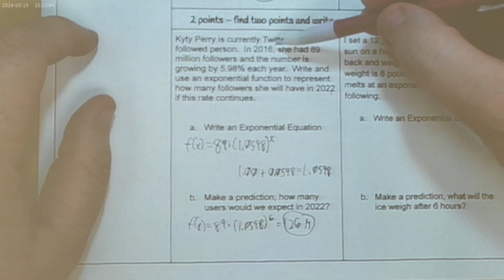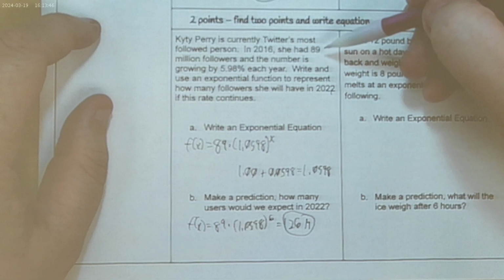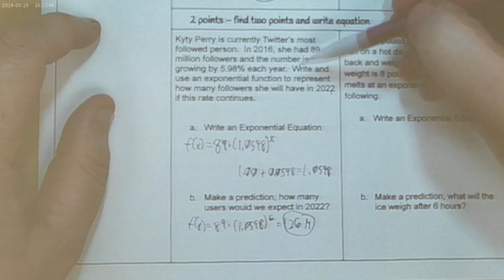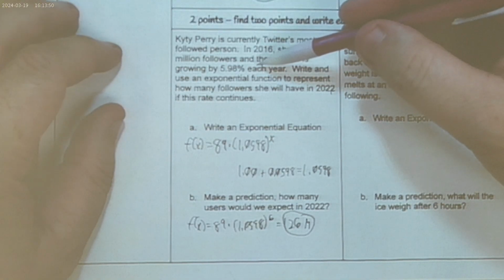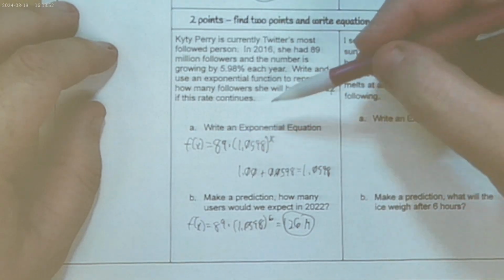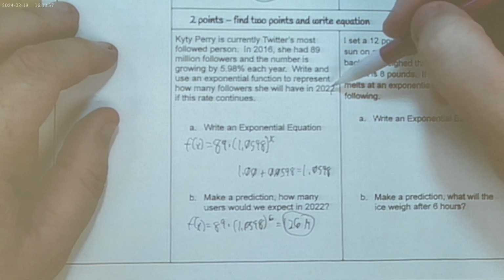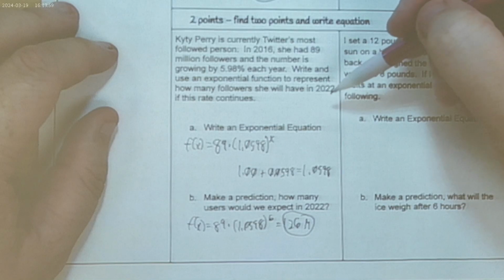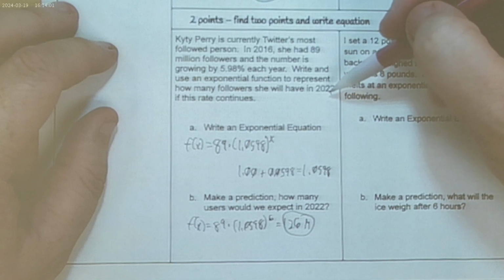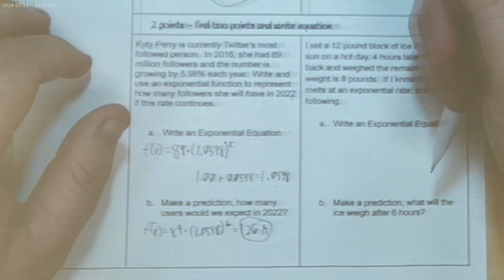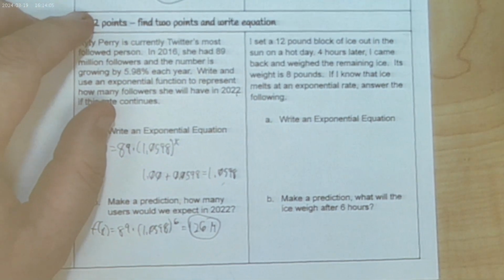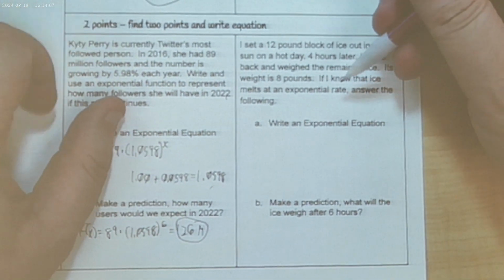Same exact thing down here. You had a year you started with, a number at year 0, and a growth rate. Once you wrote the exponential equation based on those three things, and that's all you need, you were asked about the passage of time. How does her fan base change over time? That was what the question was. That's a lot of what the growth questions are.